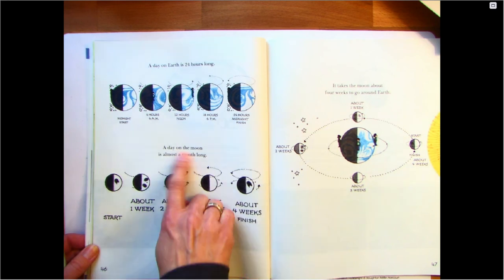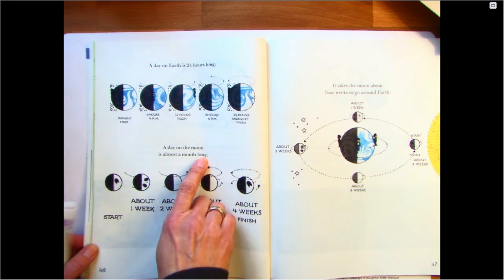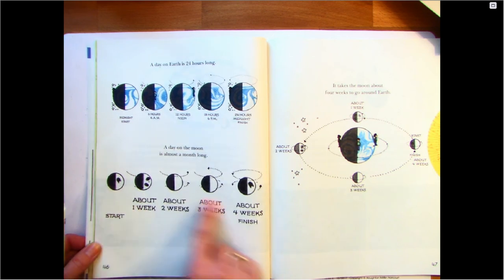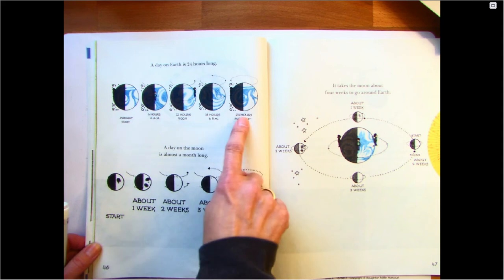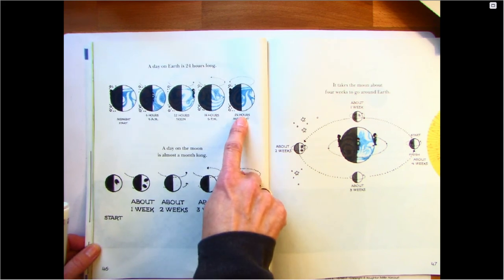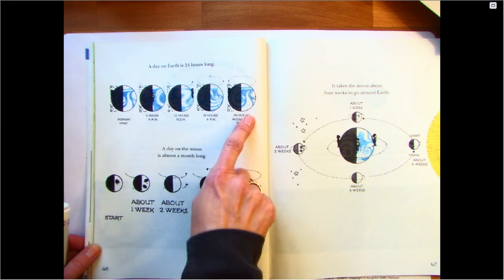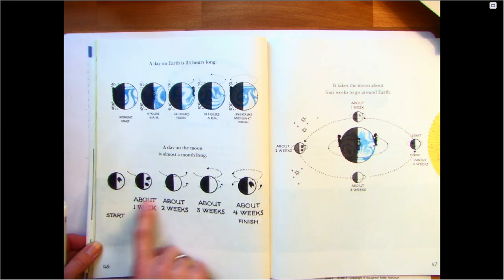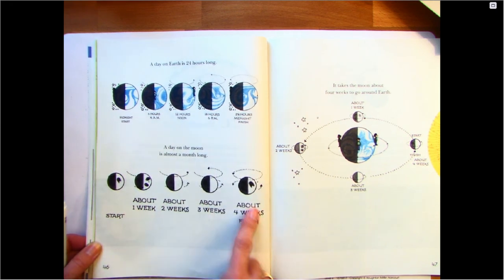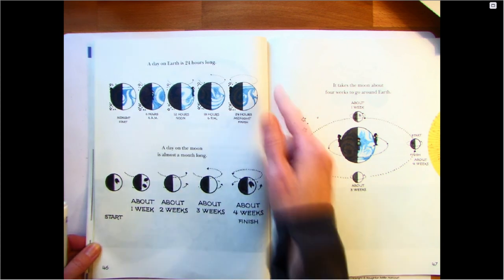A day on the moon is almost a month long, okay? And it's showing us what it's like on the moon compared to what a day on Earth is like. A day on Earth says 24 hours, and it shows us what happens throughout the day. Here it shows us what happens on the moon. So it's comparing these two things.